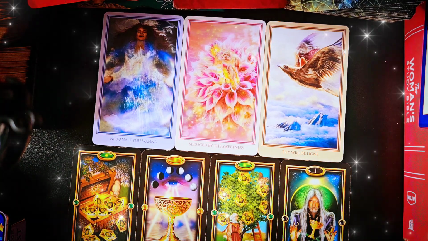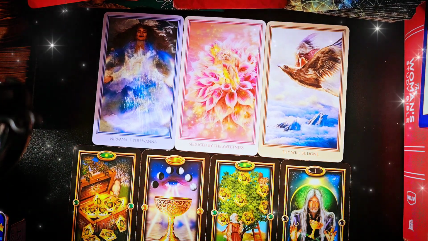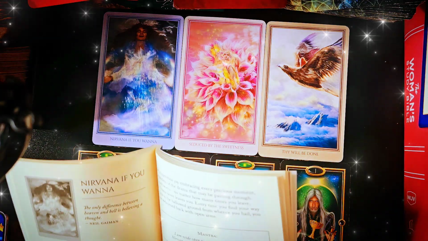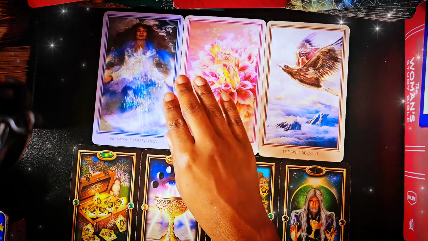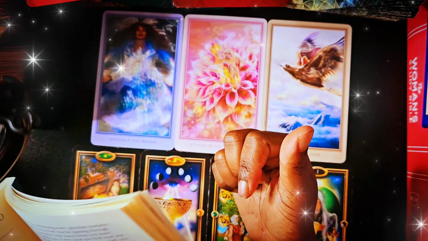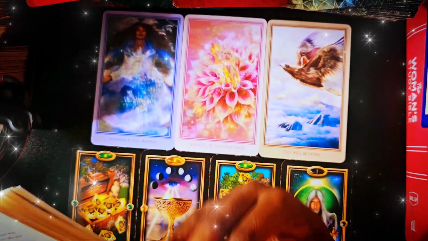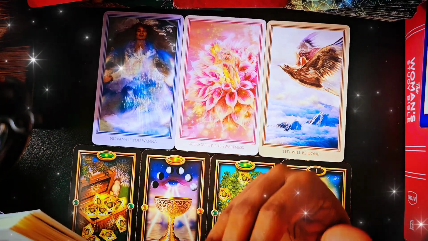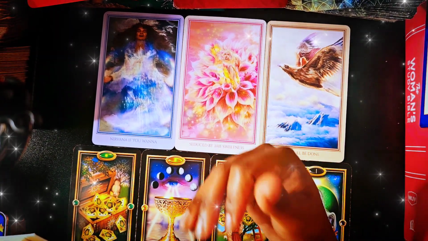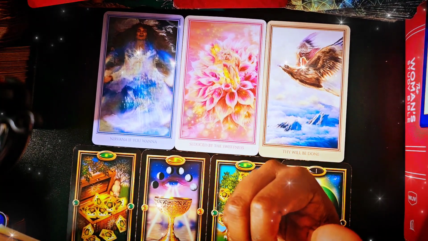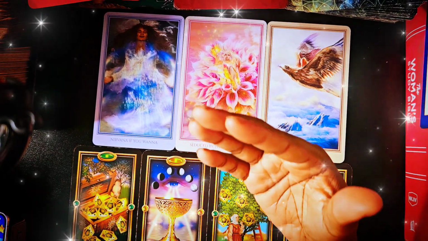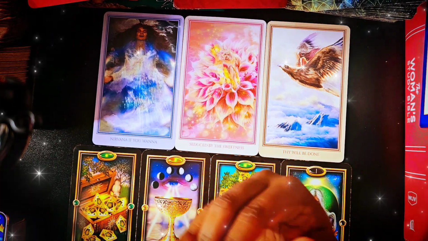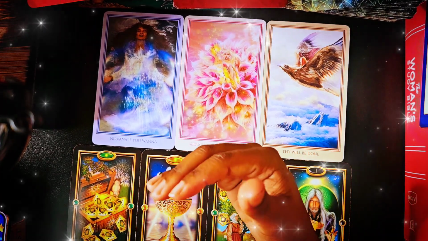Okay, and I've worked with these cards before, so I know what they mean, but I do want to read what they say because I feel like it'll be more profound for you. So this Nirvana, If You Want a card, is basically talking about you have a lot of gifts and talents, but it seems like a tower moment has to happen, or it seems like an emergency has to happen. Some kind of challenge. You're finding out what your gifts are a lot of times because you end up having to go through some sort of challenge where you have to end up tapping into that gift.